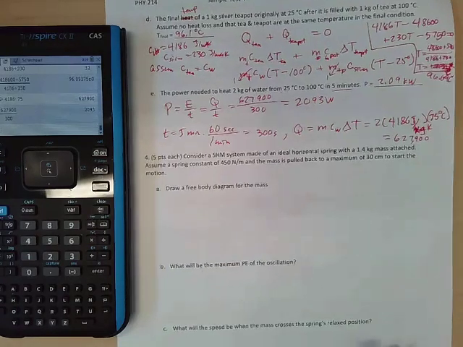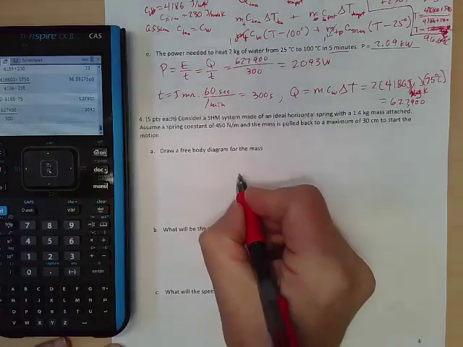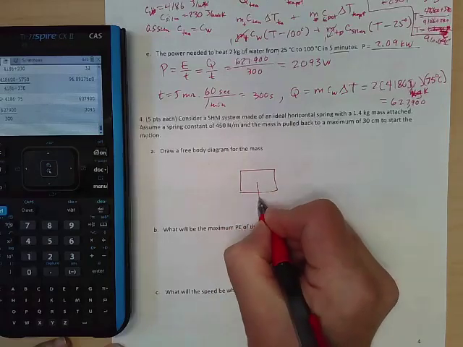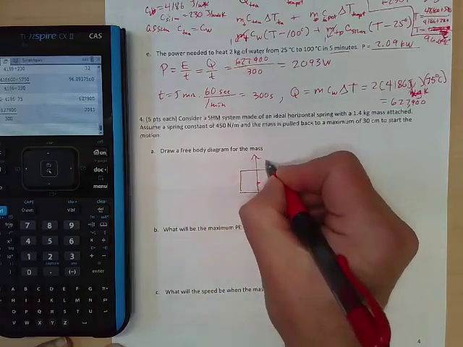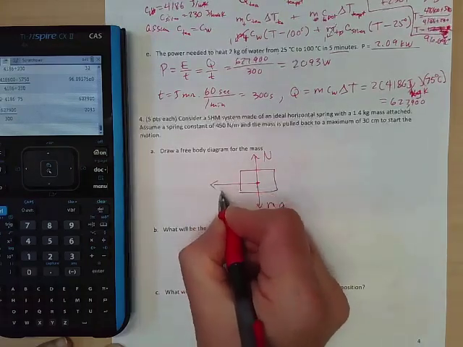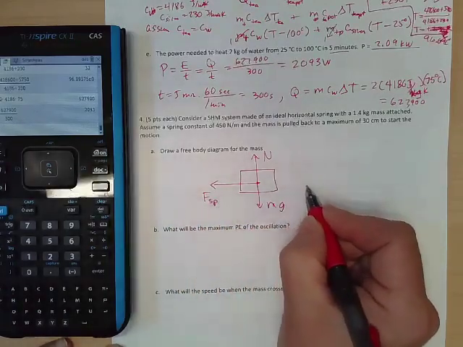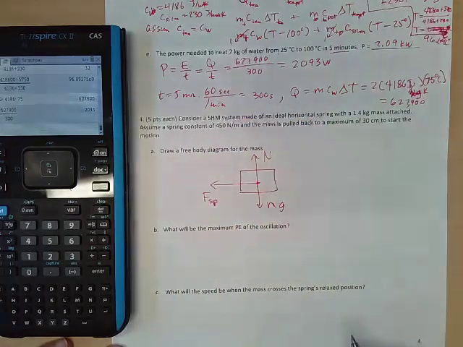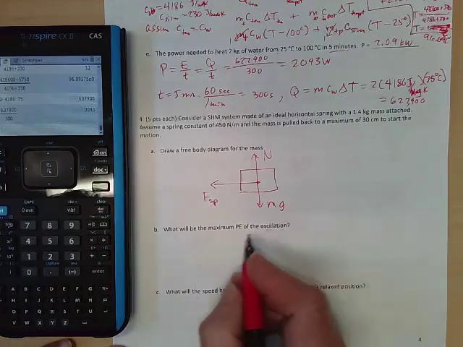Moving on to number 4. Consider a simple harmonic mass system made of an ideal horizontal spring with a 1.4 kilogram mass attached. Assume the spring constant is 450 newtons per meter and the mass is pulled back to a maximum of 30 centimeters to start the motion. Draw a free body diagram for the mass. So we got the mass, it's always got gravity. It's going to have a normal force because it's sitting on a surface. And then the interesting one that's causing stuff to happen is the force of the spring. Possibly could have force of friction, but since it's a simple harmonic system, we're going to assume no losses, no friction.